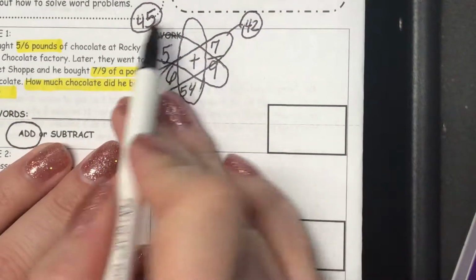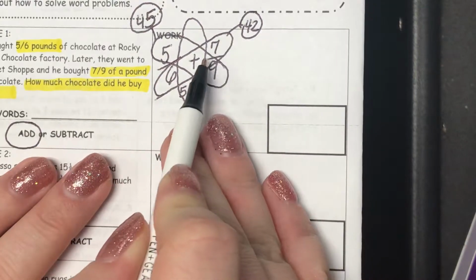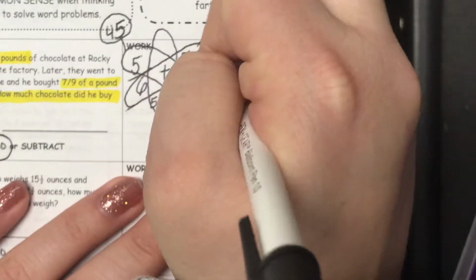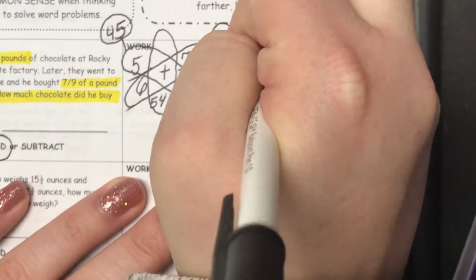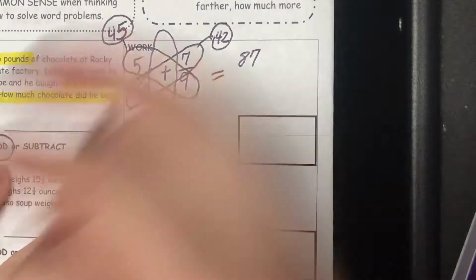So now we're going to put it all together. We take the two numbers that we found at the top, and we do whatever sign was in the middle. So 45 plus 42 is equal to 87. Okay, and then 6 times 9 is 54.